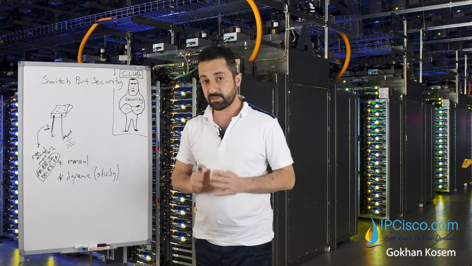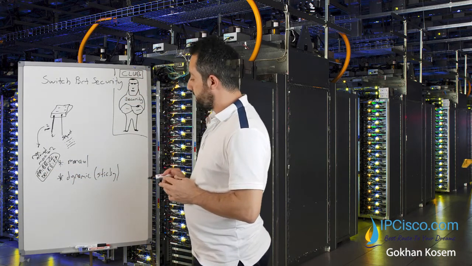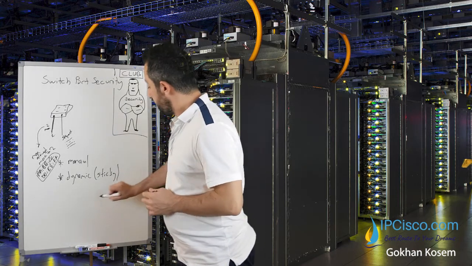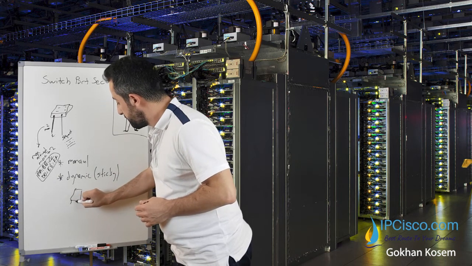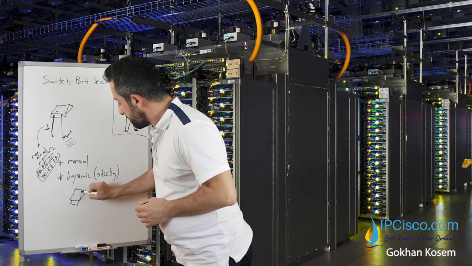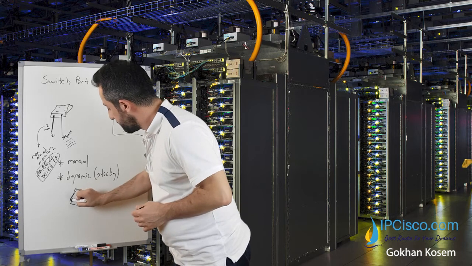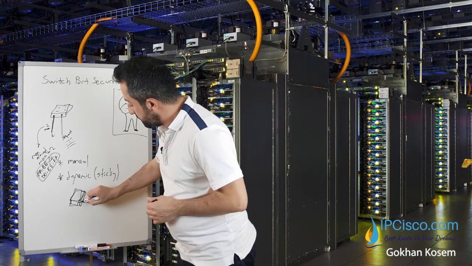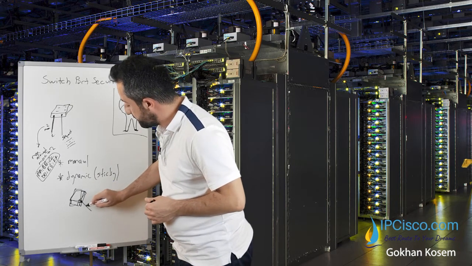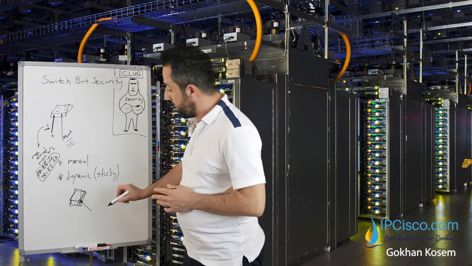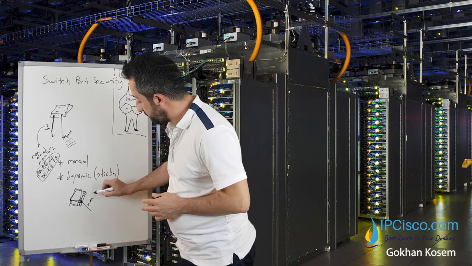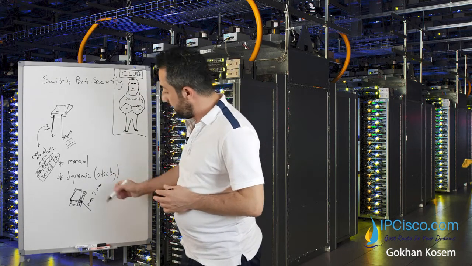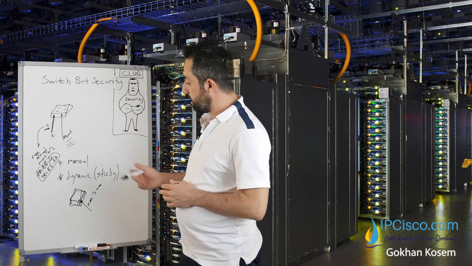But for the dynamic sticky MAC learning, we do not need to configure the MAC addresses manually. For example, here is a switch. Here is a port, and in this port we configure a maximum of 3 MAC addresses with port security, and we configure it as sticky dynamic.